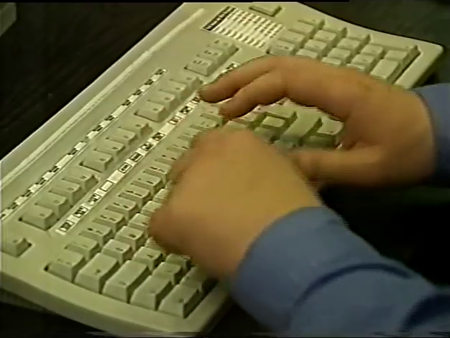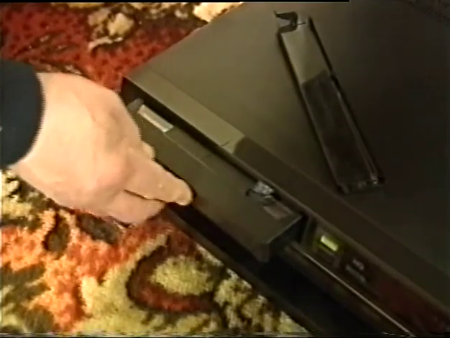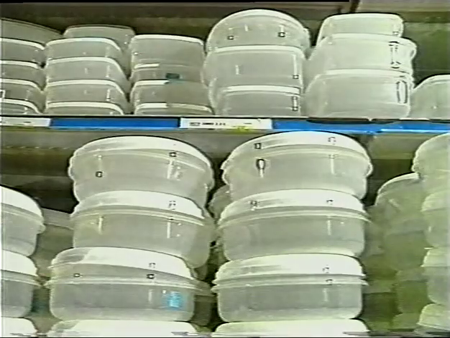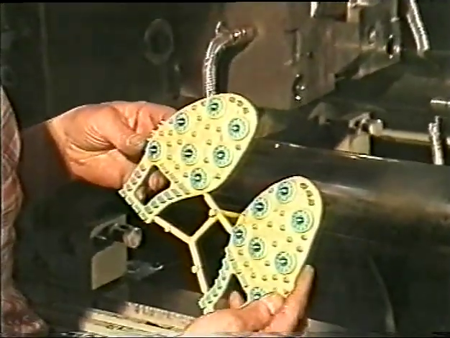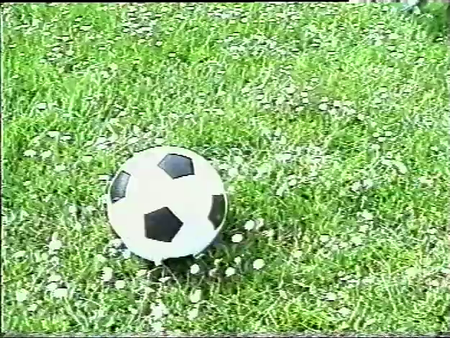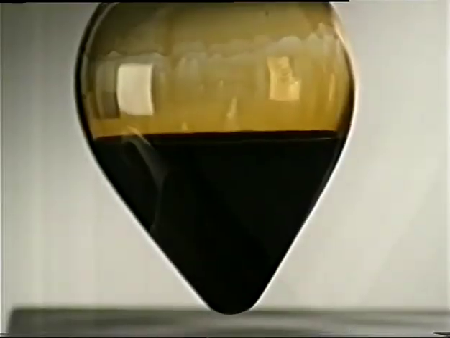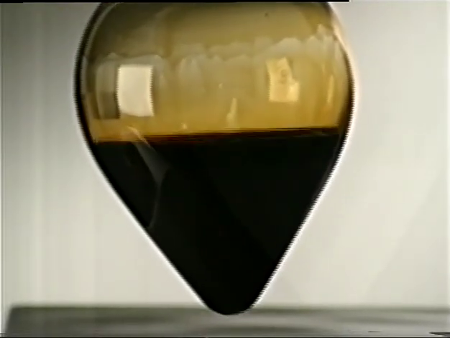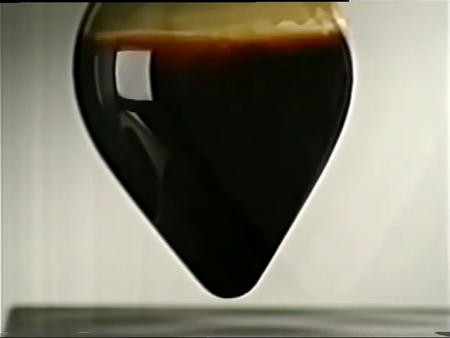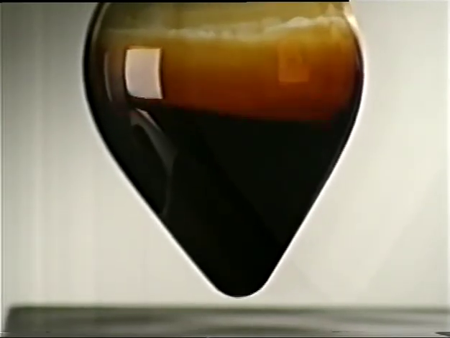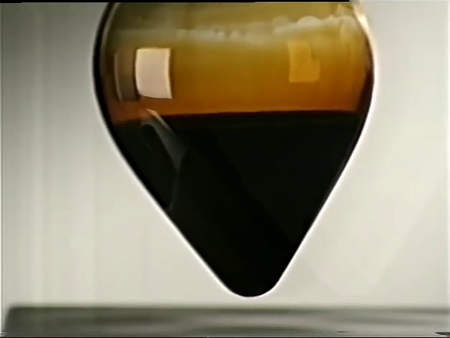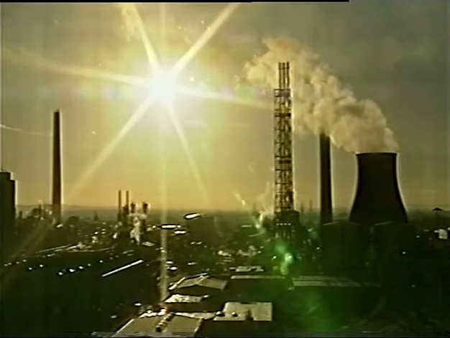Today, we rely on plastics to make all sorts of objects. But the raw material for all these plastics started life millions of years ago. They're made from crude oil. Before it can be used in the plastics industry, it has to be processed.